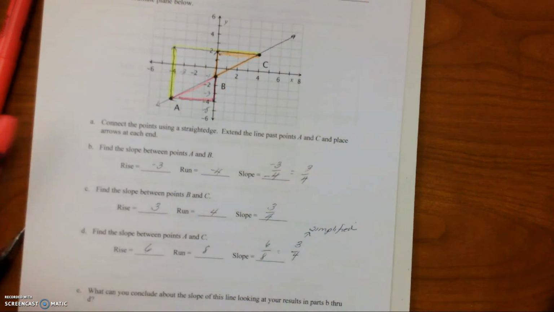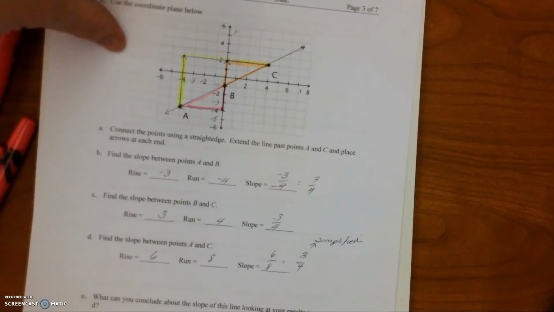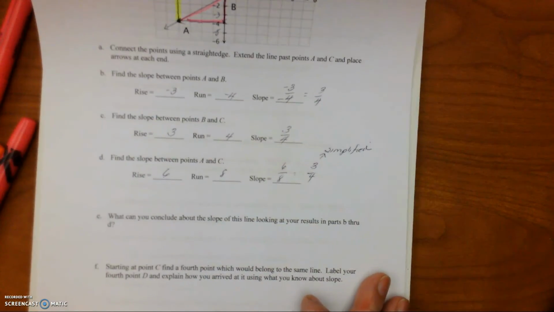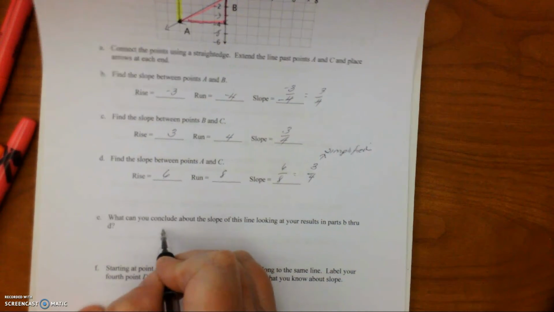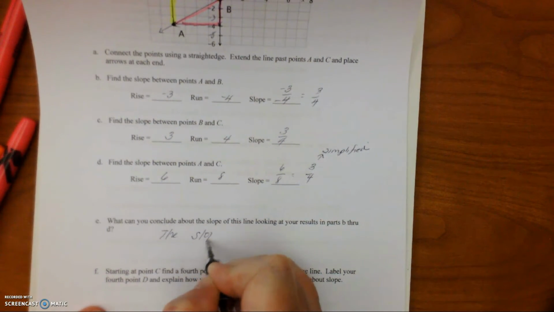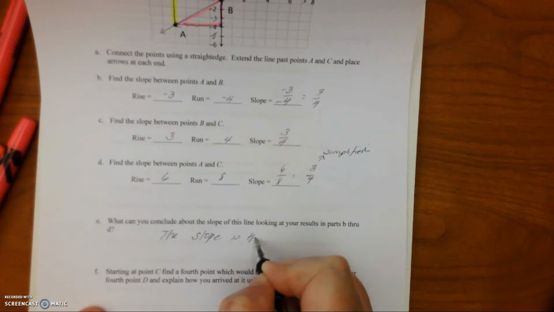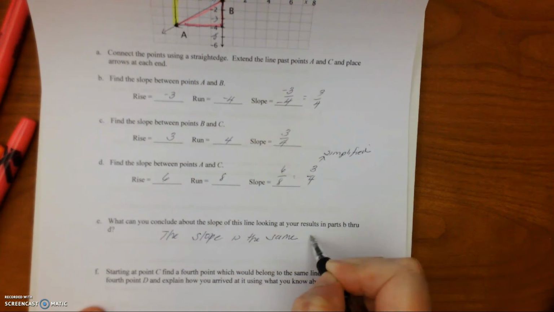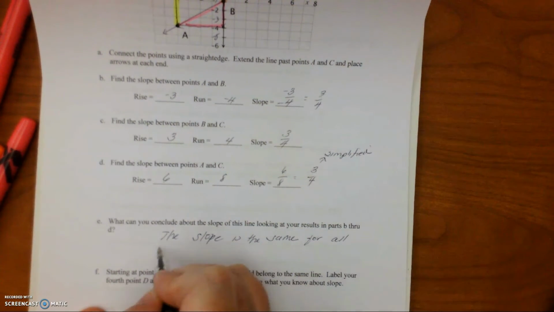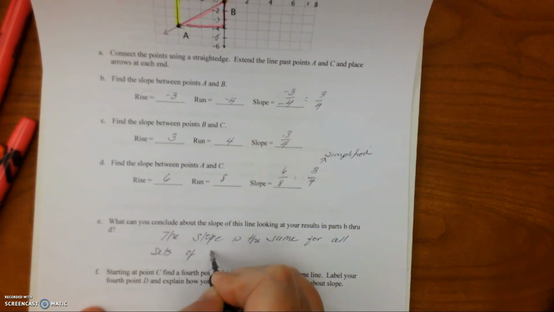Okay, so now what can you conclude about the slope of this line looking at your results in parts A through B? The slope is the same for all, the same for all points, for all sets of coordinate points.